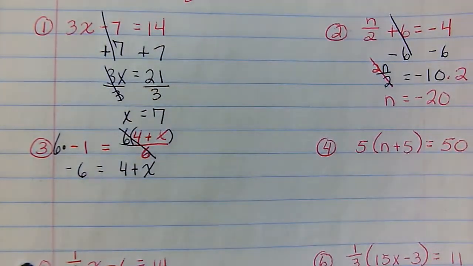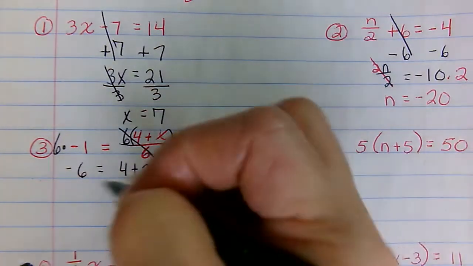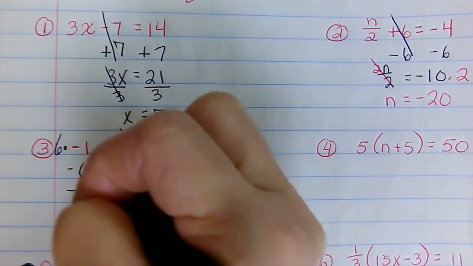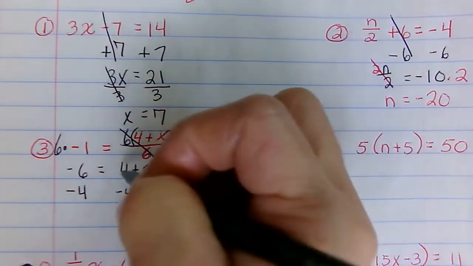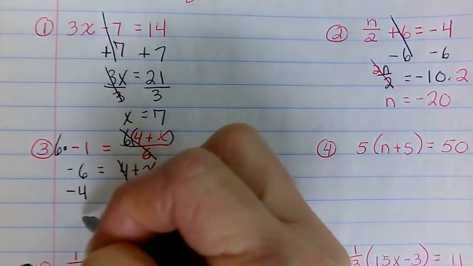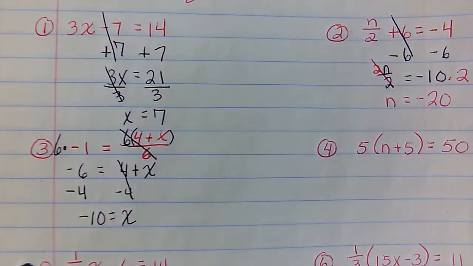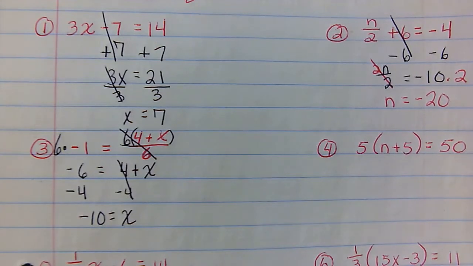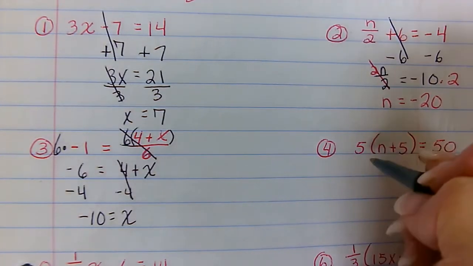Now we have a one-step equation, and the opposite of adding 4 is subtract 4 to both sides. Okay, and this cancels out, and bring down x and the equals, and negative 6 minus 4 is negative 10. Now let's look at this one over here. We're going to do the distributive property. So this is actually more of a 3-step equation than a 2-step. But let's start with the distributive property.